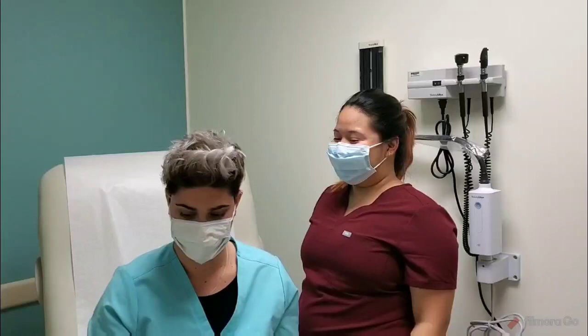So the lesion is asymmetrical, and you can see that the borders are irregular. It is dark brown in color, and if you measure it, it is 1/2 centimeter in diameter for length and width. Have you noticed this mole before? Yeah, I've noticed it. Okay. Has it changed in the past couple of months? No. Okay.